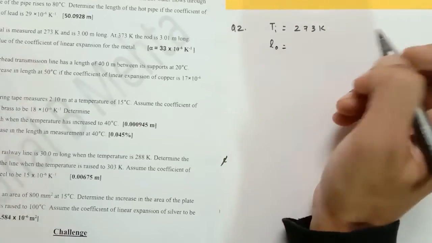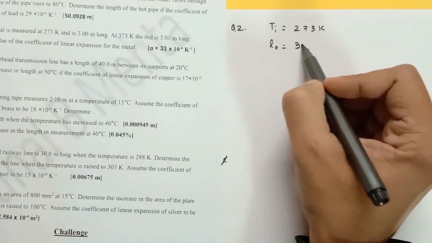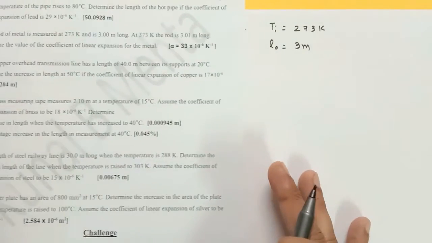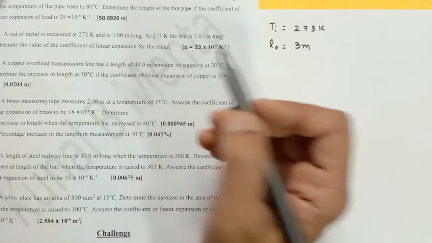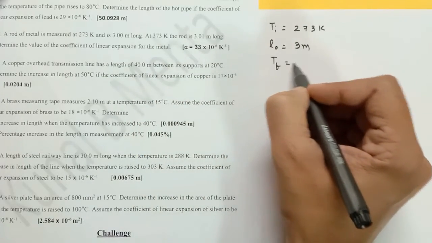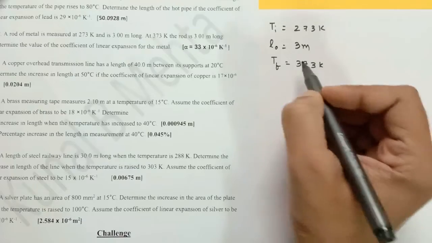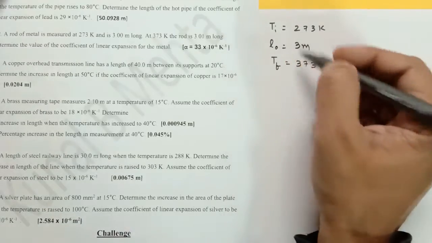The initial length of the rod, that we call L0, is equal to 3 meter. Now at 373, we are given the final temperature. That means the final temperature is more, so we are heating the rod.